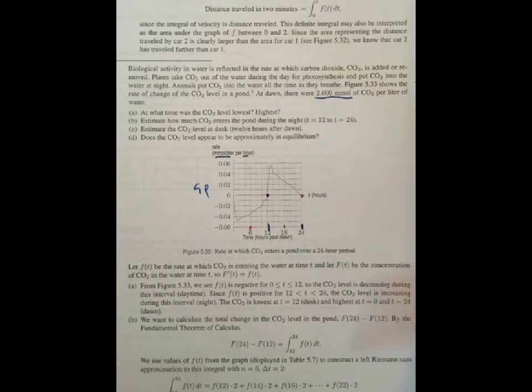So using the fundamental theorem of calculus, we calculate it like this. If we keep in mind that little f is the rate of change, that's CO2 per hour, right? We want capital F, which is the total amount of CO2, right?